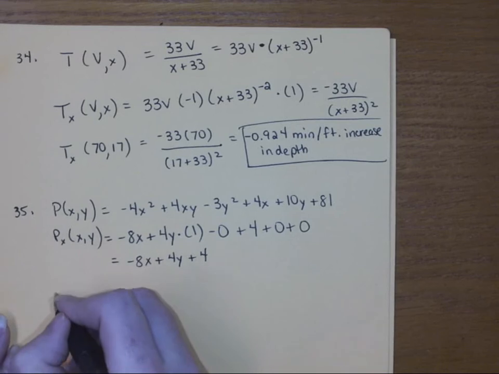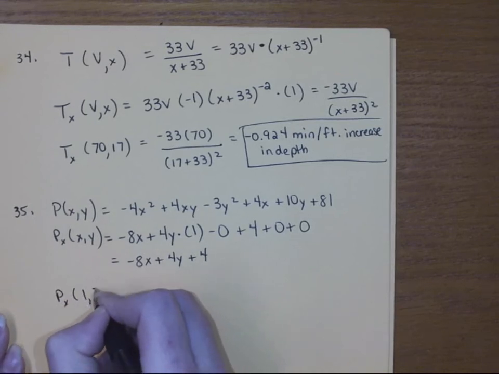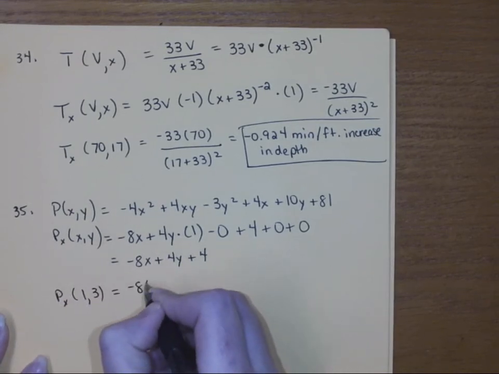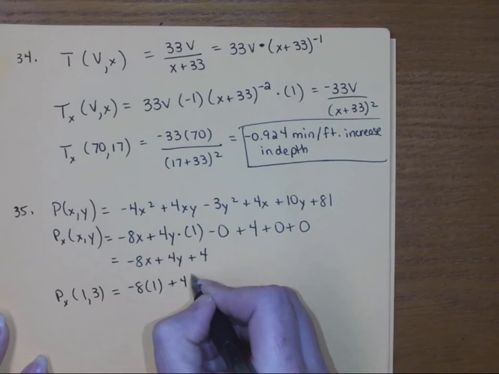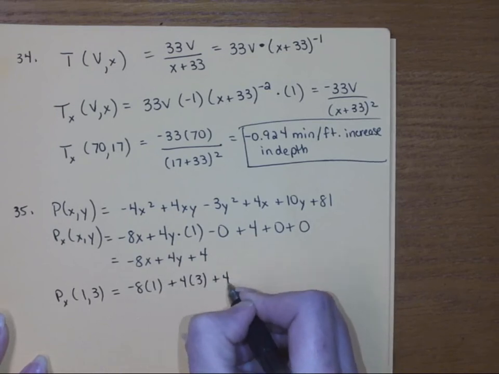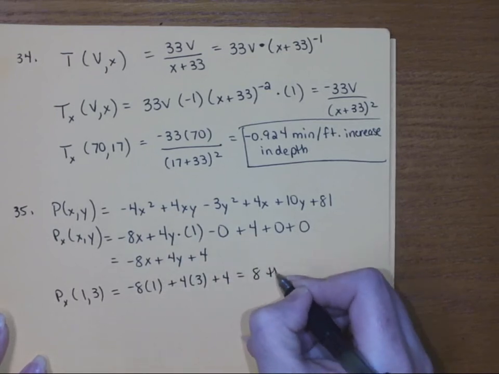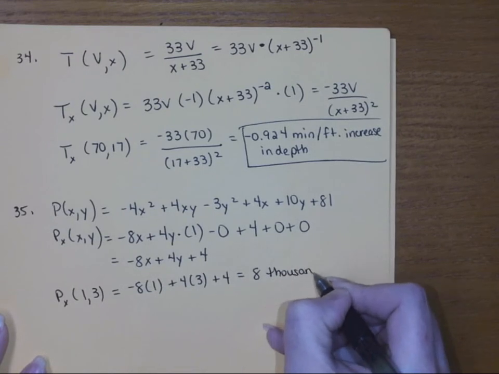And so now let's plug in the numbers they mentioned. I think they said 1, 3. So it's going to be -8 times 1 plus 4 times 3 plus 4. So if you read the problem, I think it's in thousands. So it's 8,000.